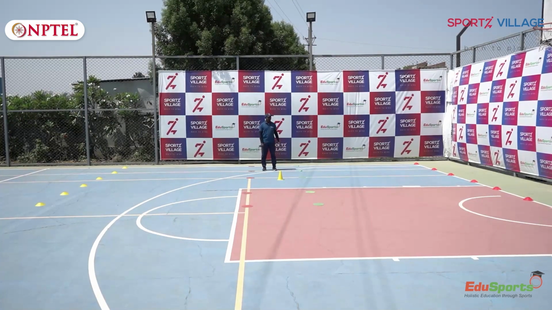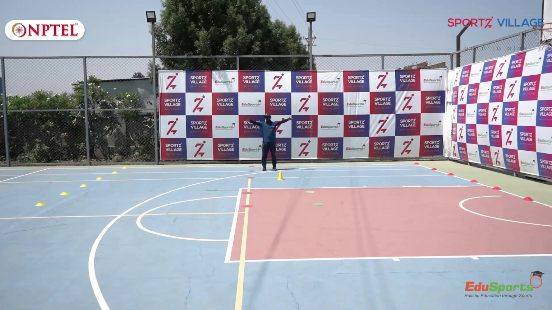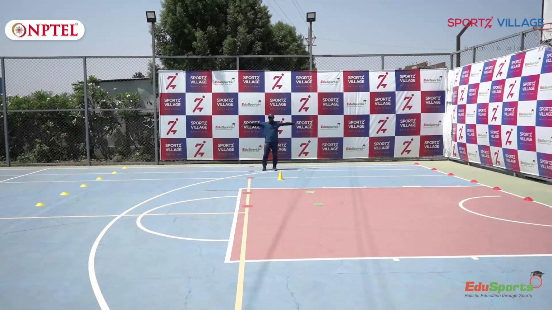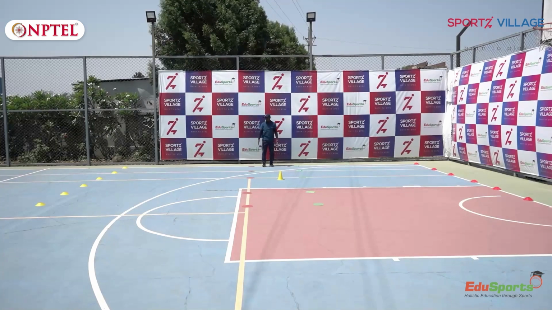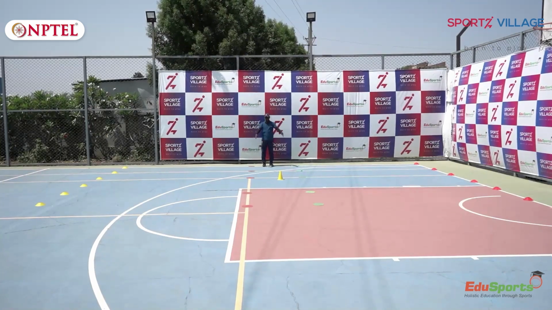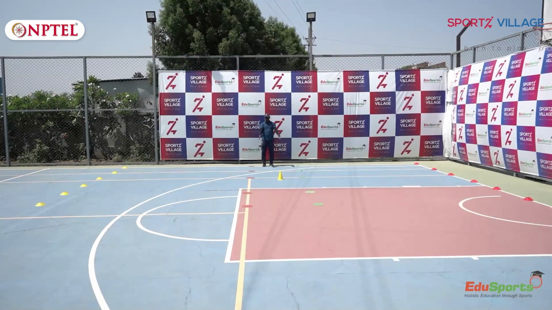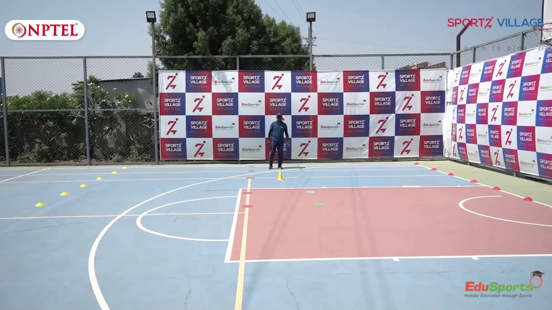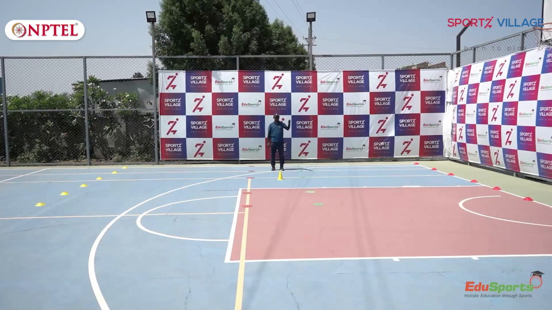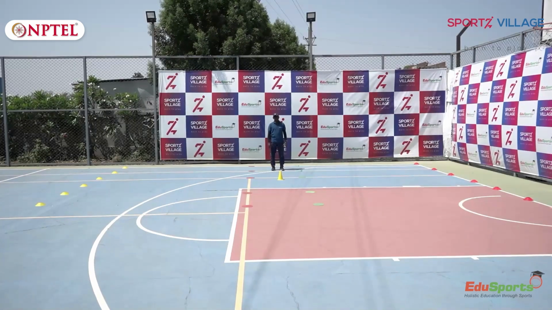Activity Execution. Mark 2 parallel lines 30 feet apart using saucer cones. Mark 2 parallel lines in the middle of the play area with a 5 feet distance between them using polyspots. Divide the class into 2 equal groups and position them on either side of the central lines.